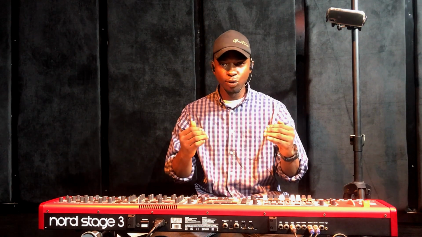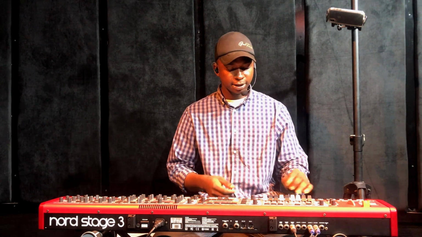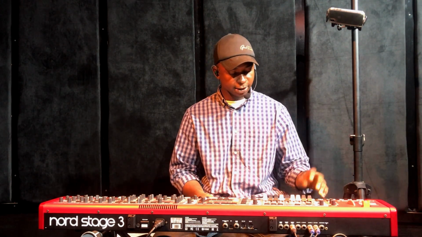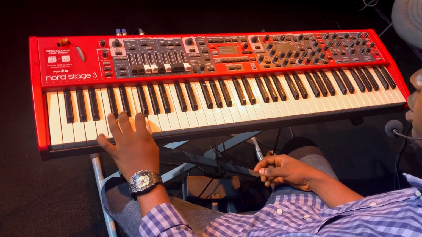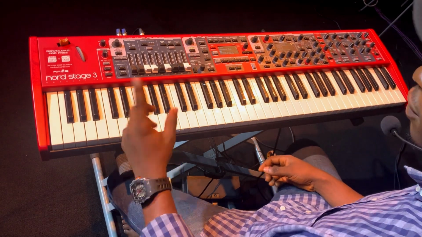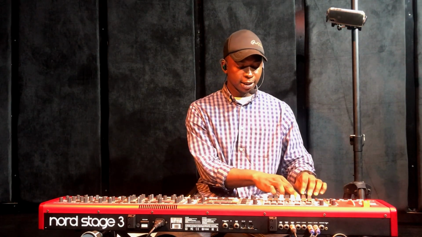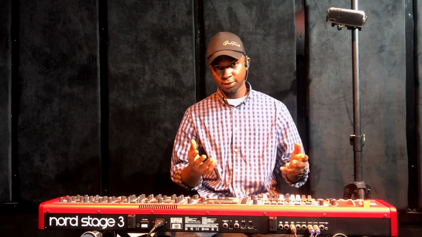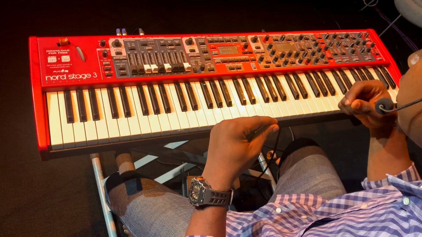Now, a flat is a semitone lower. We know that. Let's take another note for example. This is C, right? This is D. This is E. This is F. This is G. Let's take G for example. When we are looking at G flat, we know that flat is a semitone lower, right?